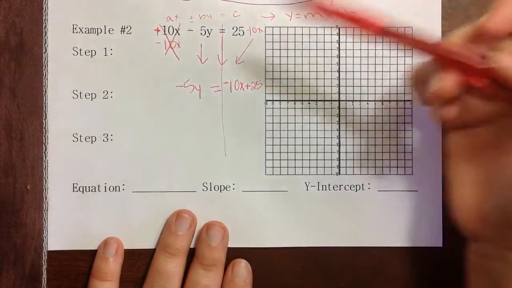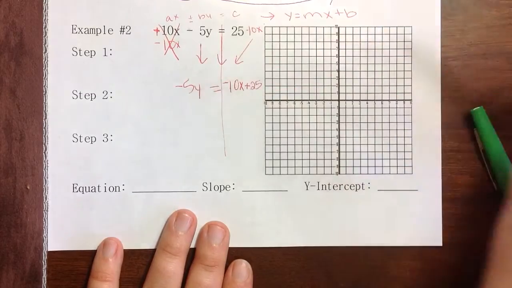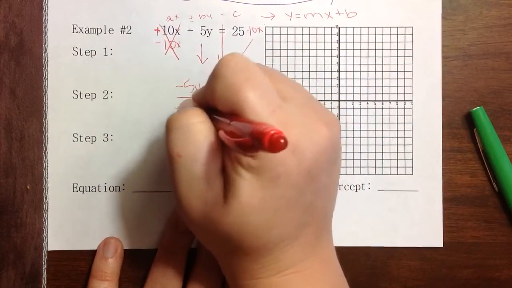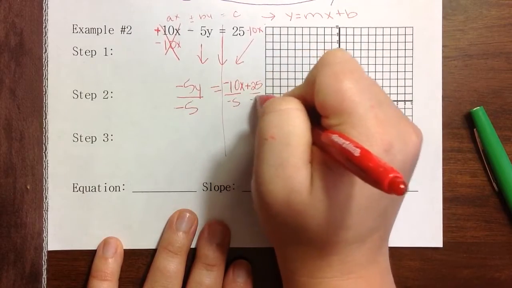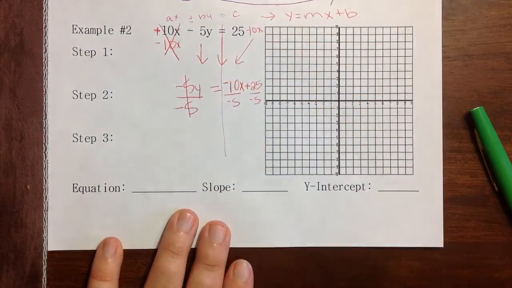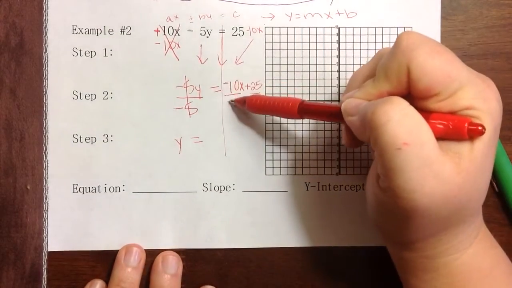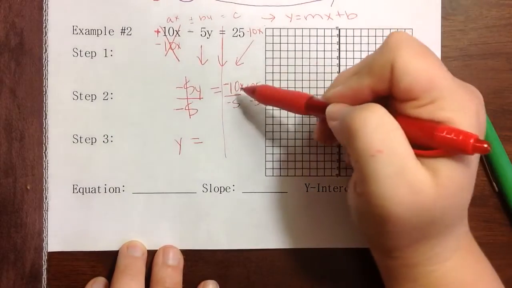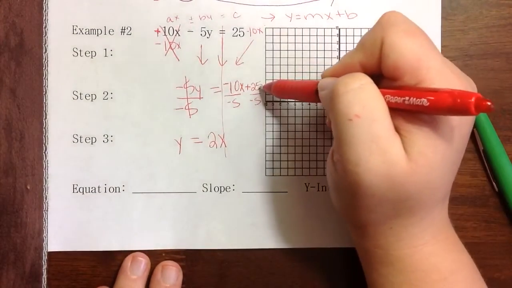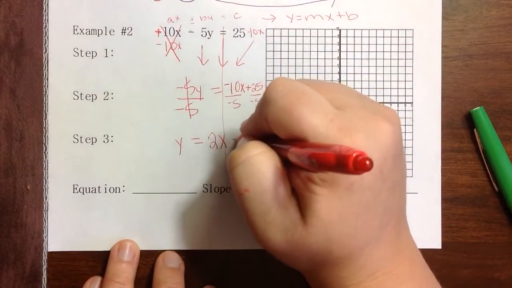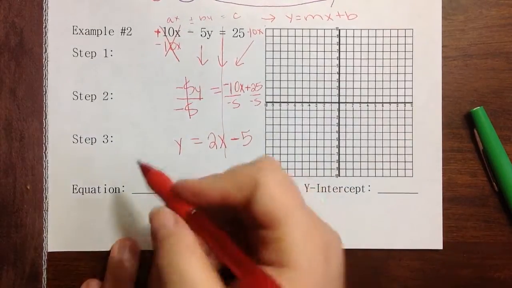So step 2 is to look at y. Is y by itself? Nope. Y is being multiplied by a -5. So we have to do the opposite, which would be to divide by a -5, which we have to do to all sides. So we'll cancel. So now on this side, we would finally be left with y equals a negative divided by a negative is a positive, and 10 divided by 5 is 2. So that leaves me with 2x. A positive divided by a negative is a negative. 25 divided by 5 is 5. So now I have my equation.